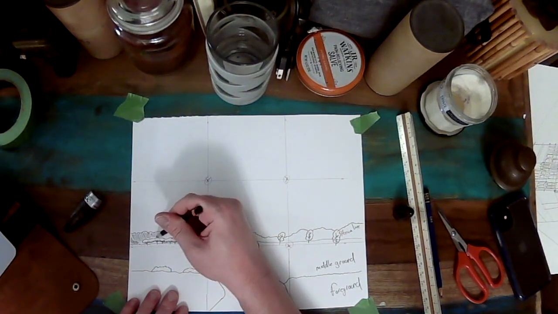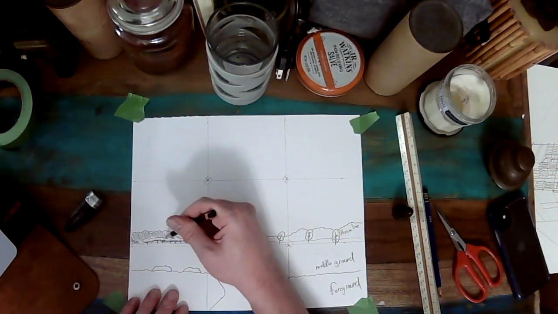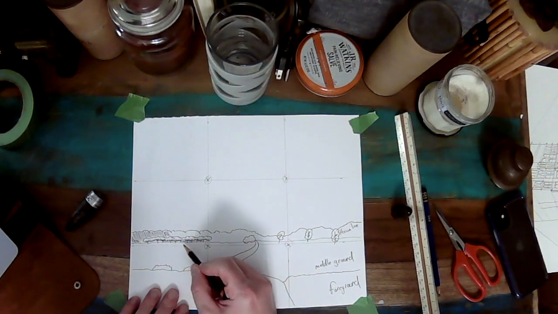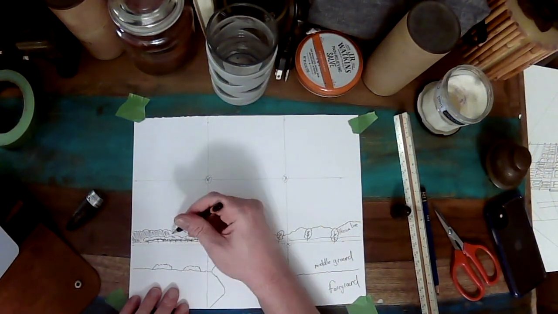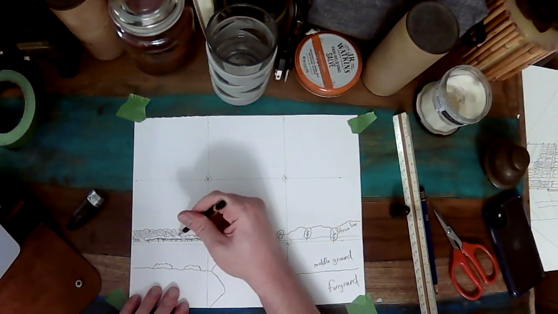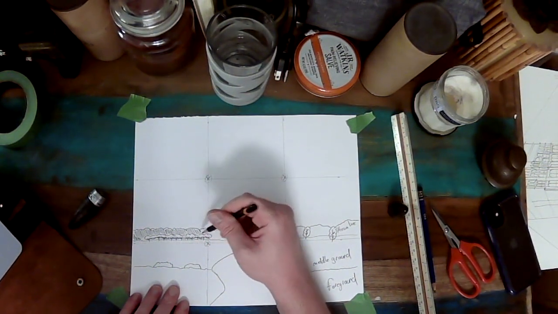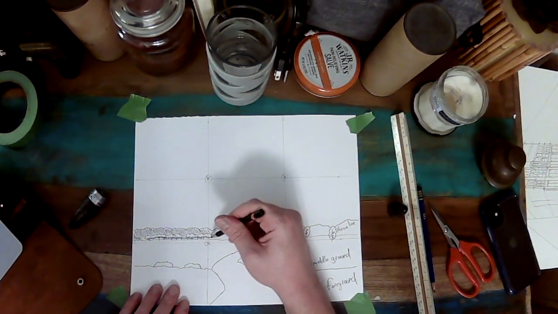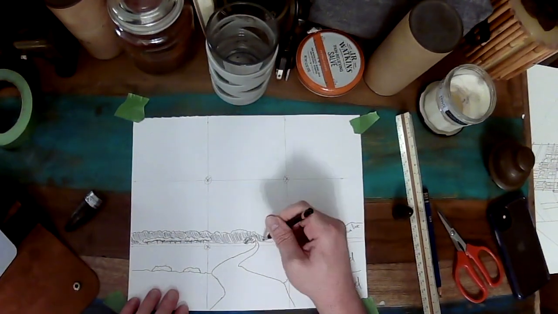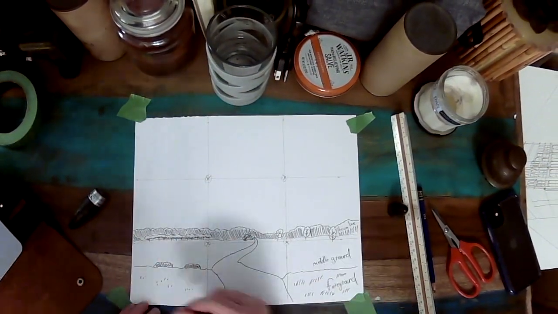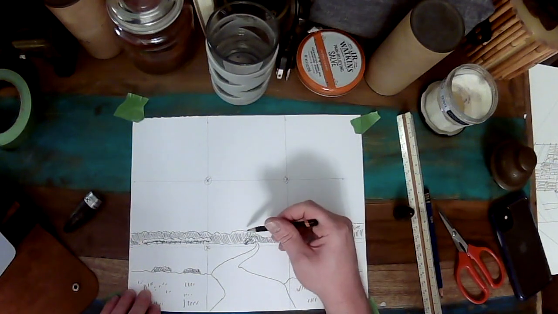Now I'm just kind of doing some hatching here to separate this line of trees or this forest from the trees that are behind it. That'll give the illusion of some depth here. Now I'm going to start in on my background.